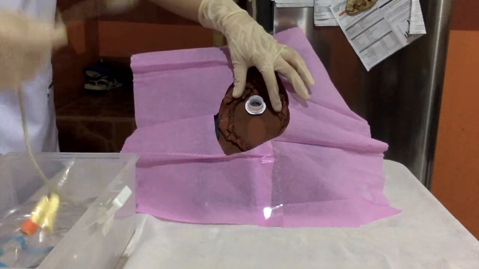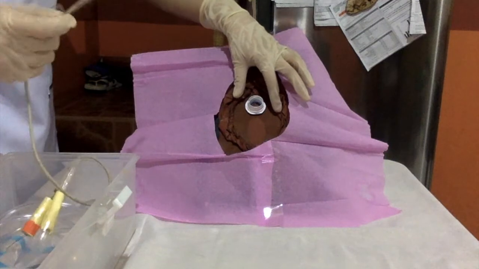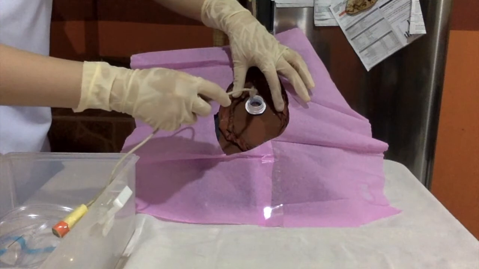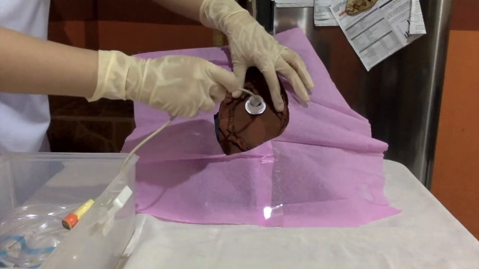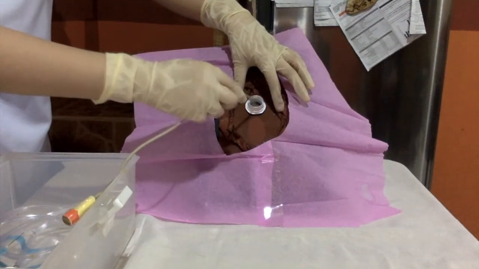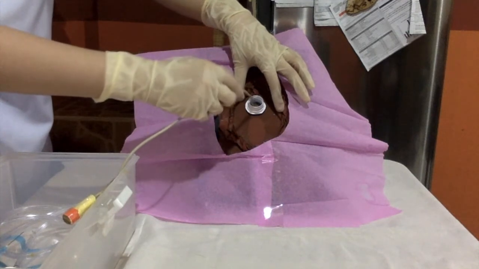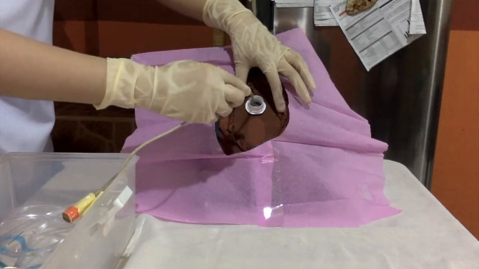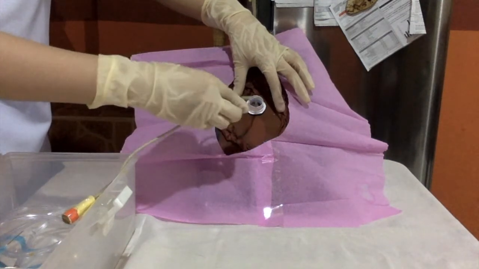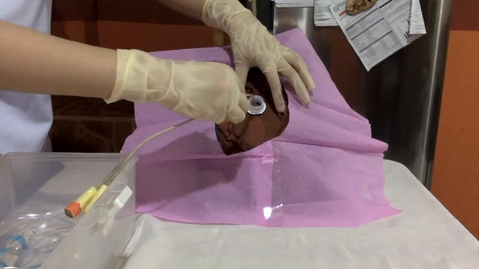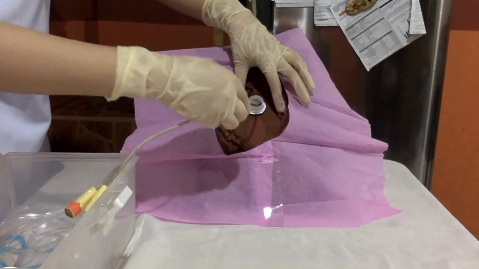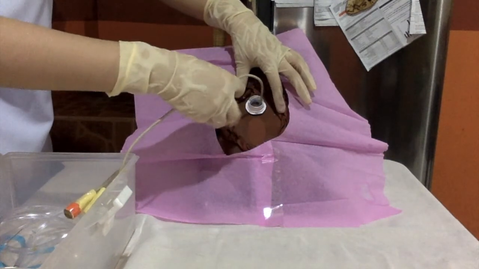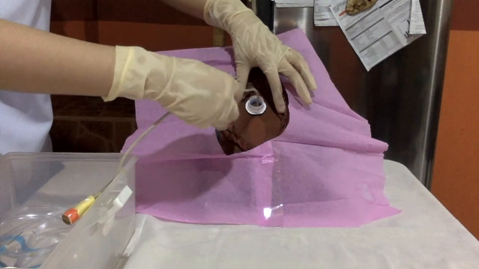Miss Smiley, iri po ng kaunti at hinga po ng malalim. Okay. And now I will insert the tip of the catheter. I will insert it slowly through the urethral opening 3 to 4 inches or until the urine returns. Iri po ng kaunti at hinga ng malalim. Ano pong nararamdaman nyo?